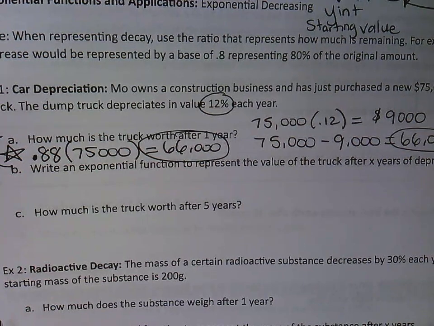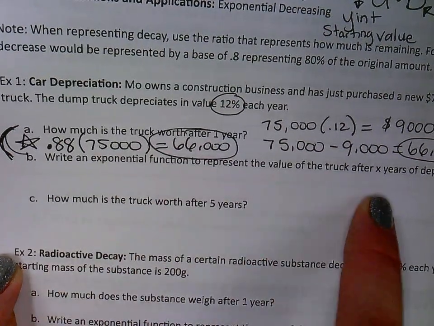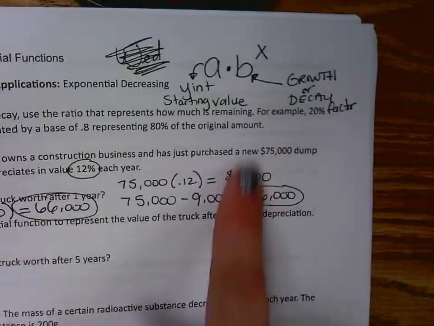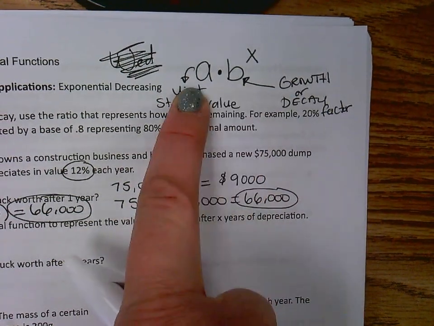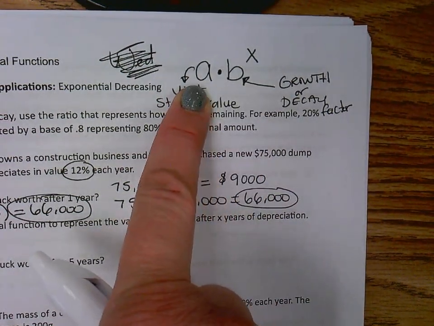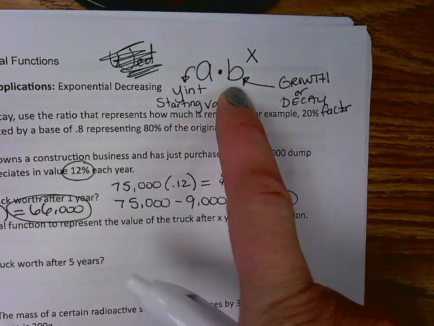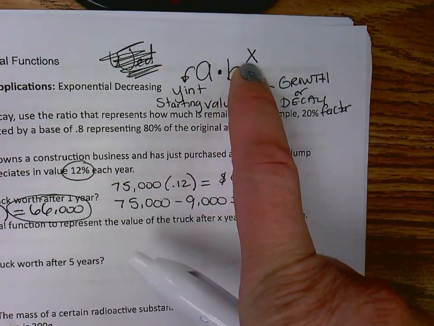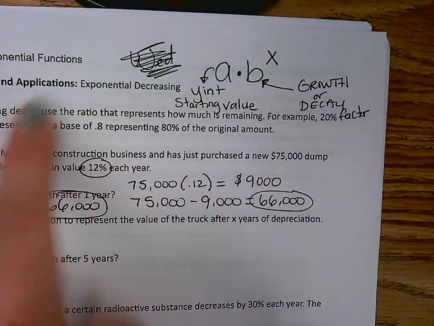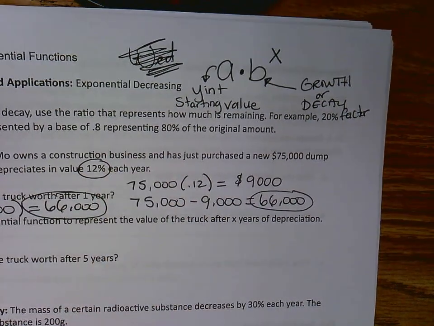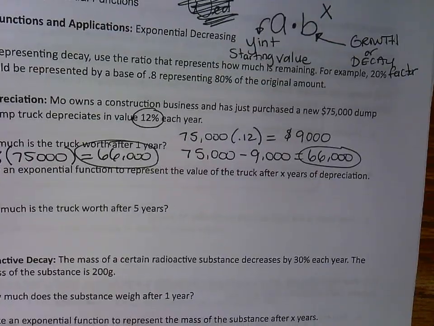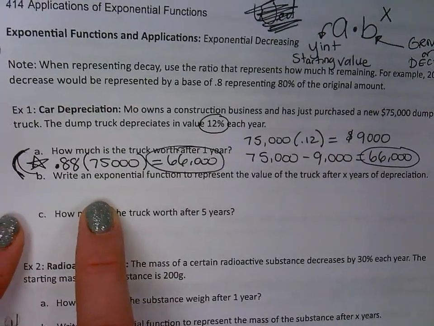So write an exponential function. X years appreciating. So after this problem at the top, what is my starting value, what is the growth or decay factor, and then X represents the number of years. You can get this example. You can do every single example we're doing after this. What? What did I do backwards?